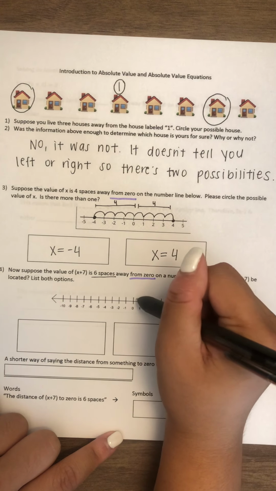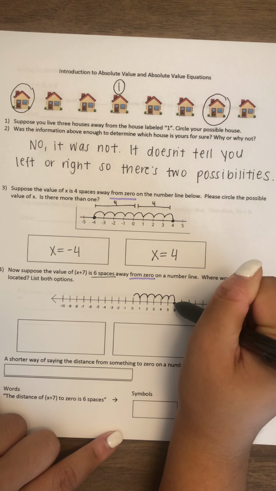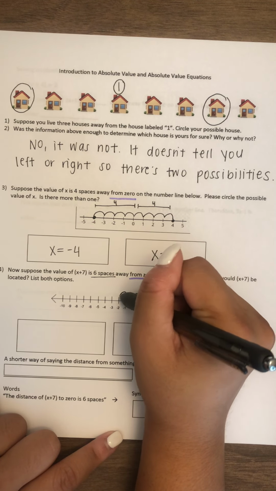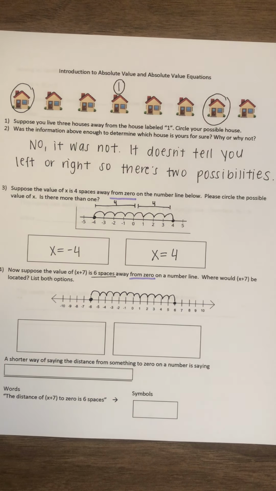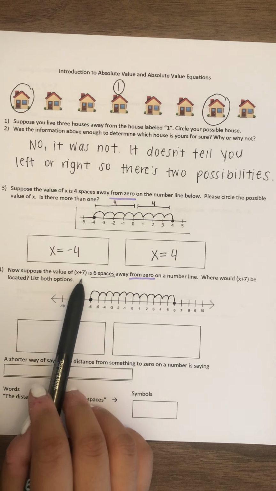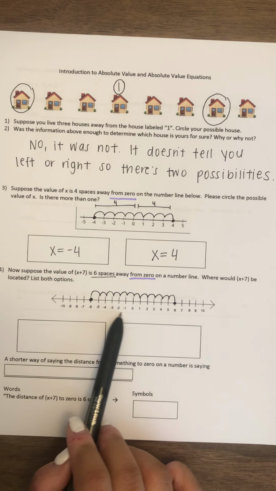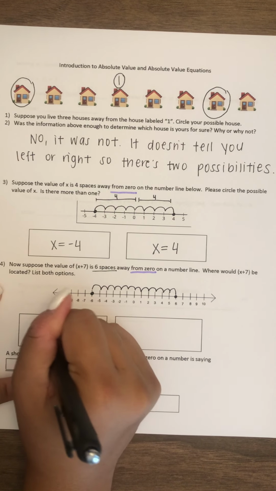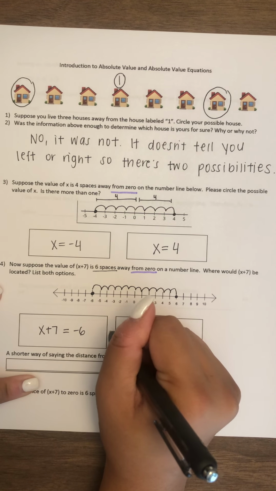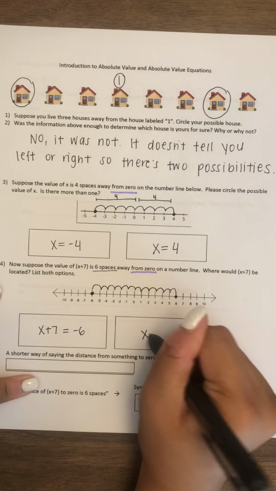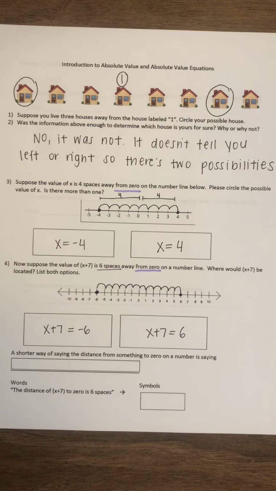I'm going to go ahead and do the positive direction first. So 1, 2, 3, 4, 5, 6. And 1, 2, 3, 4, 5, 6. So that means x plus 7 being 6 spaces away from 0 could either be -6 or x plus 7 can equal +6.